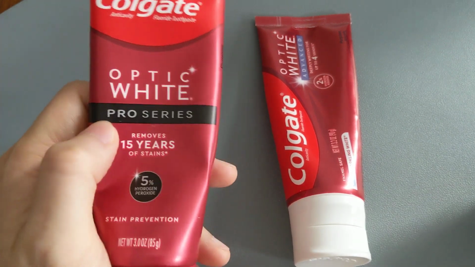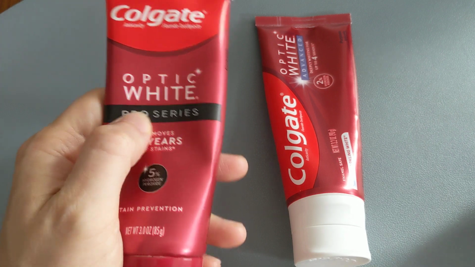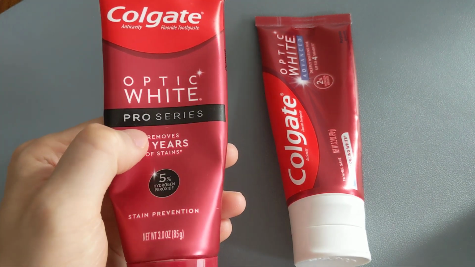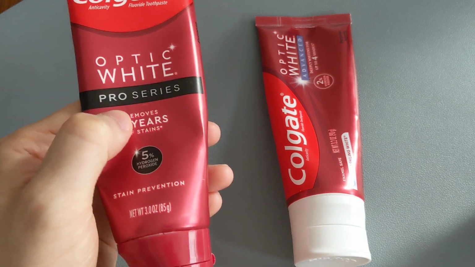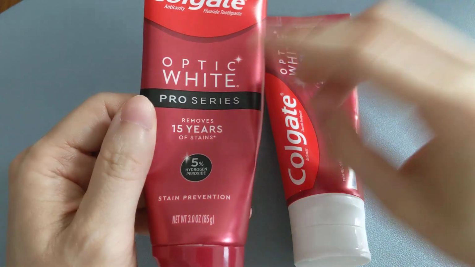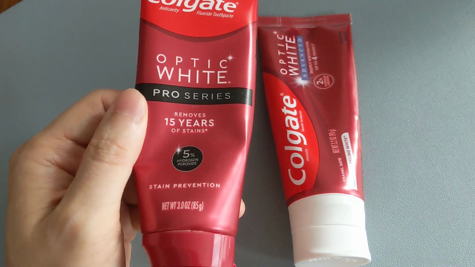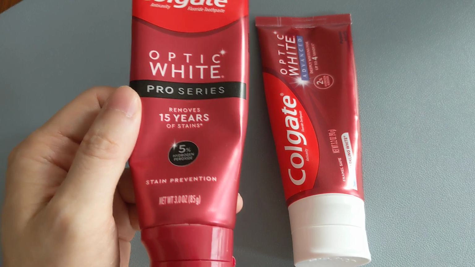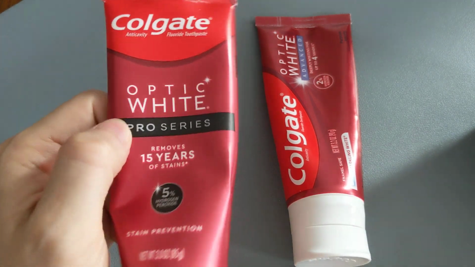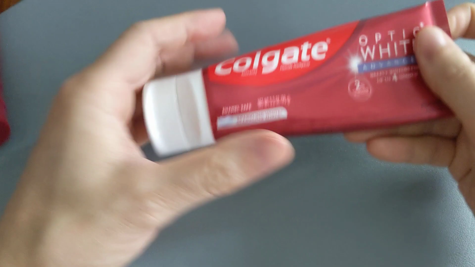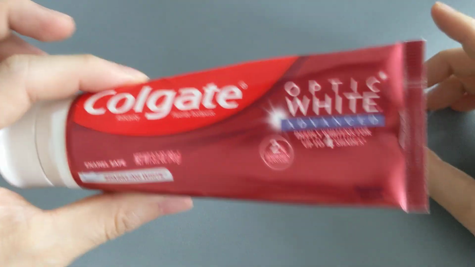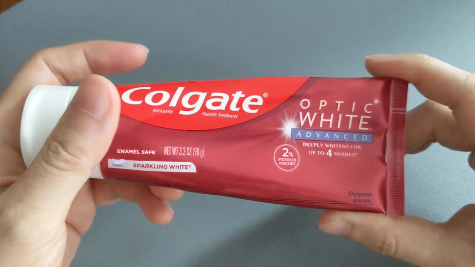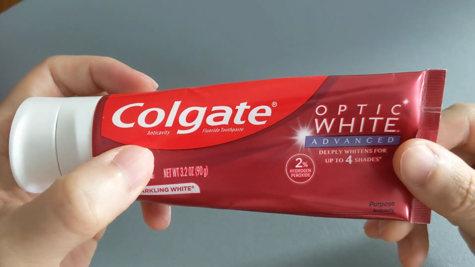But because that happens, it makes me feel like the Pro Series is not an everyday toothpaste that you use 365 days a year. For this one, I would probably use it 2 to 3 weeks at a time, and then take a break for a couple of weeks or maybe a few months, and then come back to it when you feel like you need a bit of a boost. But on an everyday basis, you can use the Advanced 365 days a year if you wanted to. That's just the feeling I get when I brush with this.